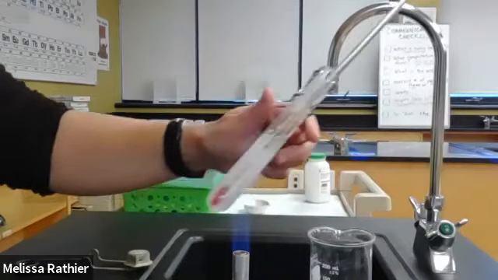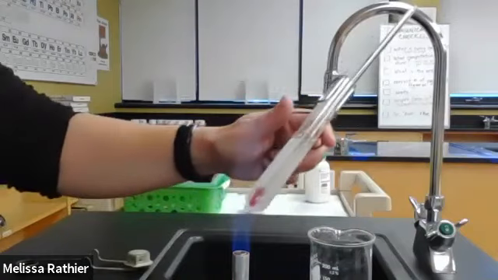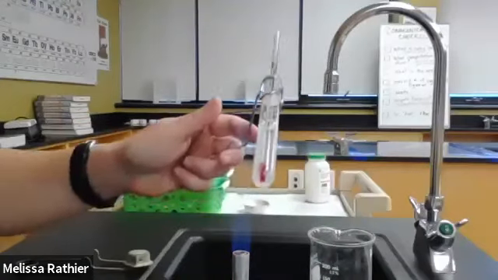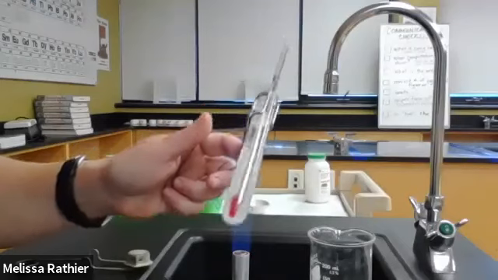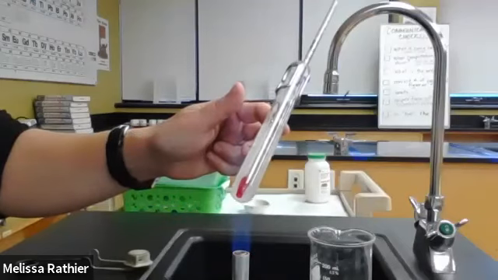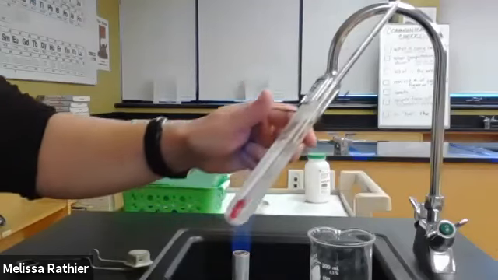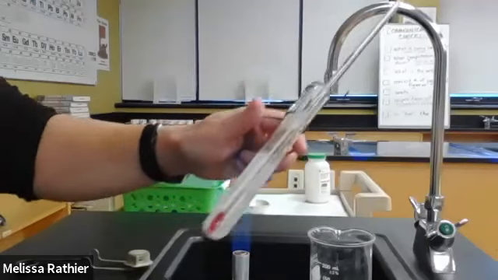Now you'll see that I'm making sure that I'm pointing the test tube away from myself. And I'm also heating it not just by holding it in the flame without paying attention, but trying to heat it evenly and bringing it in and out of the flame.